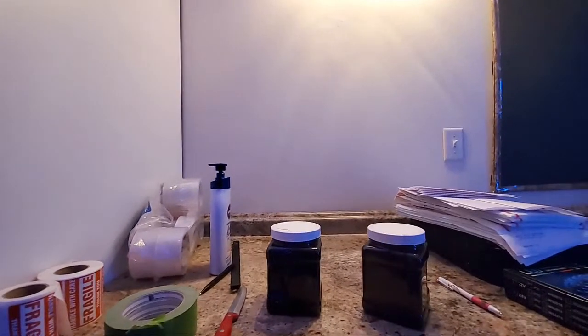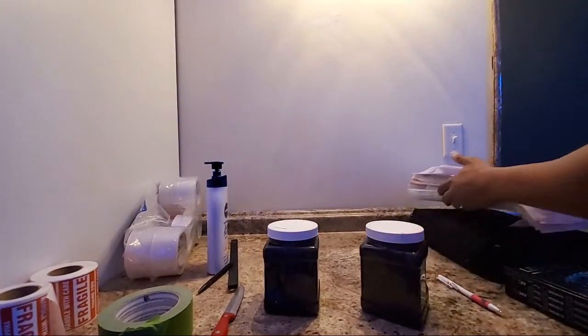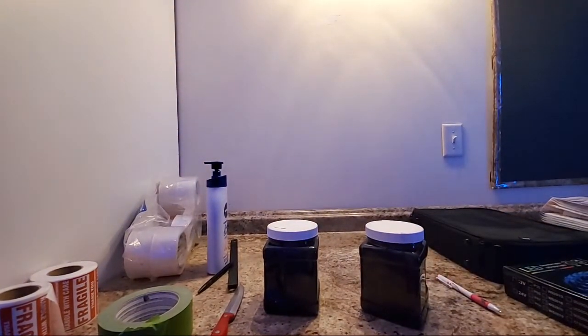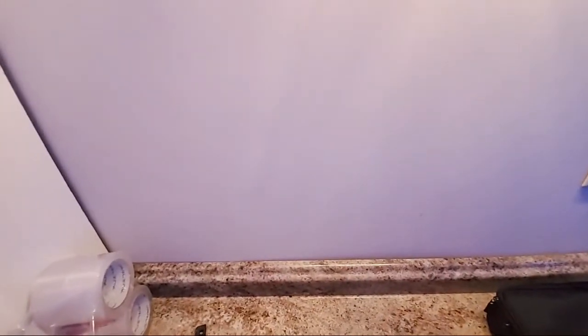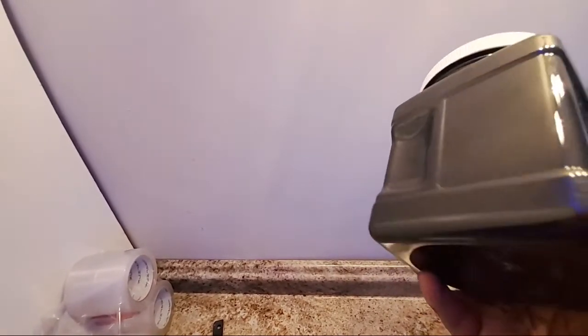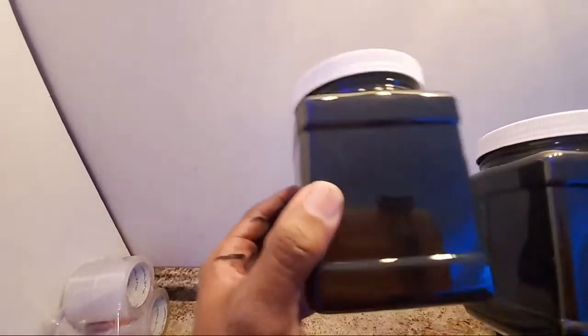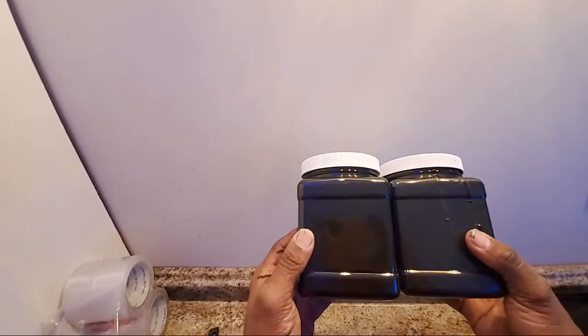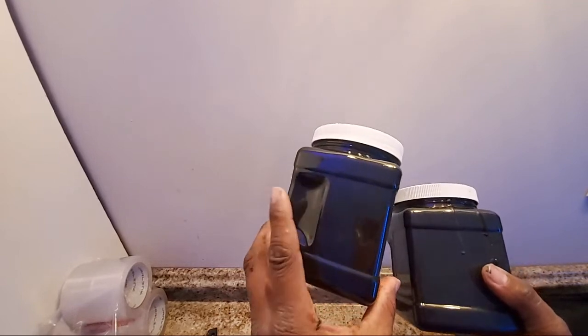This is the two formulas, right? So this is the first one. So you can get an idea. That's the first one right there. You see how much darker this one is?